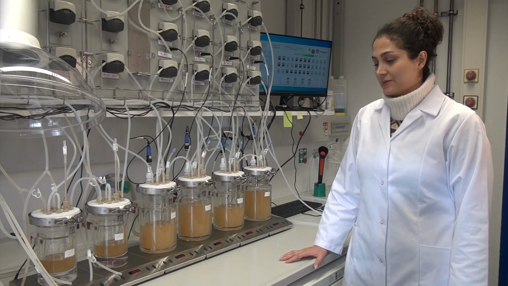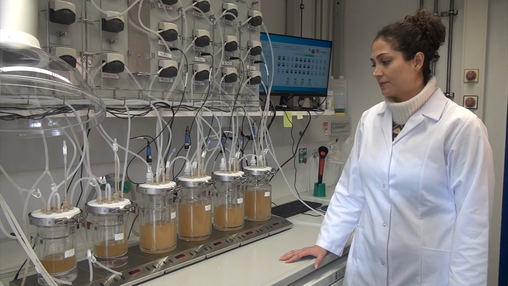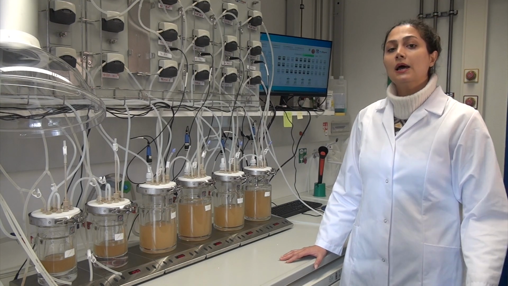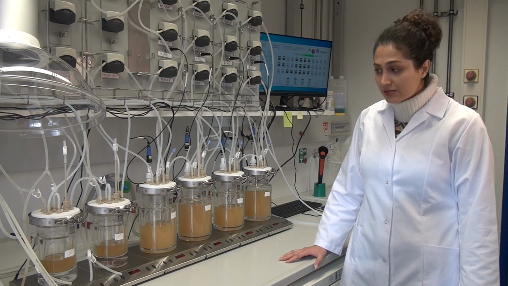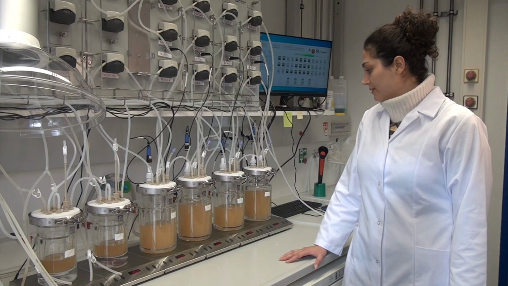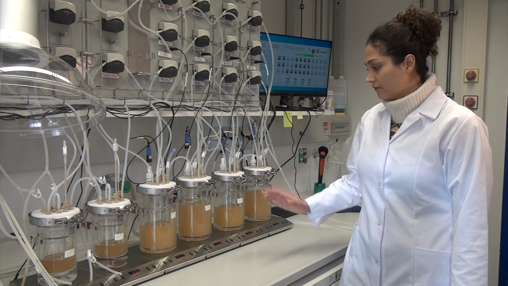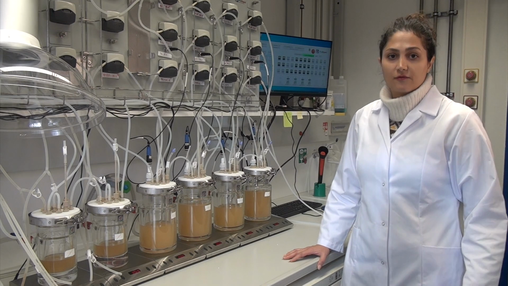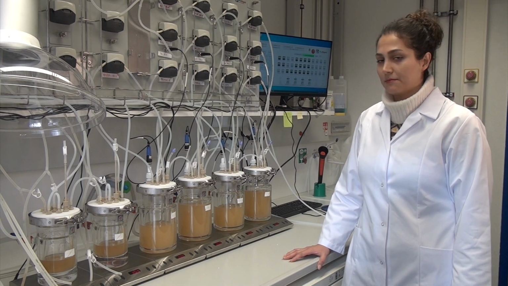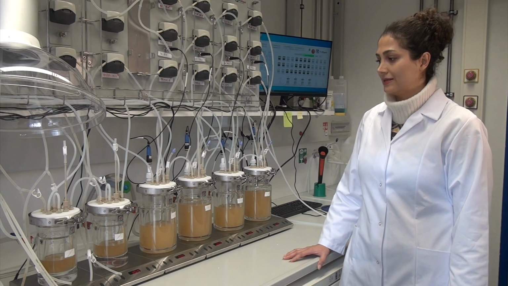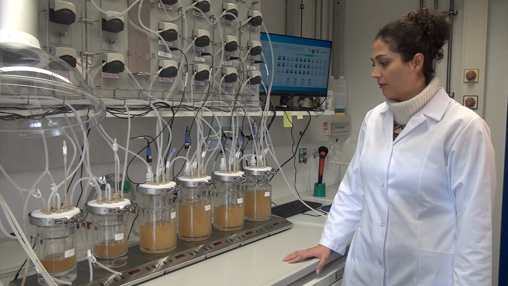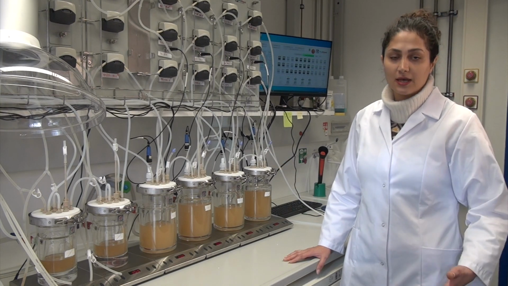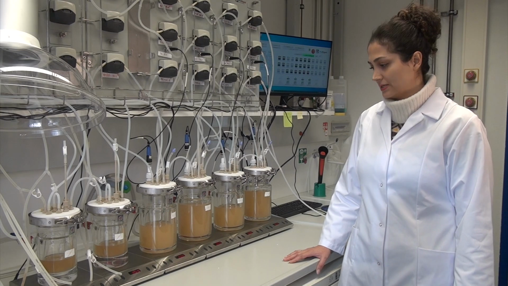The name of the system is SHIME. It's abbreviated from the Simulator of the Human Intestinal Microbial Ecosystem. And as you see, we can ferment the bacteria of the gut system and then make treatments on them as we want, because this system is working automatically and we can simulate the human gut and intestine easily.